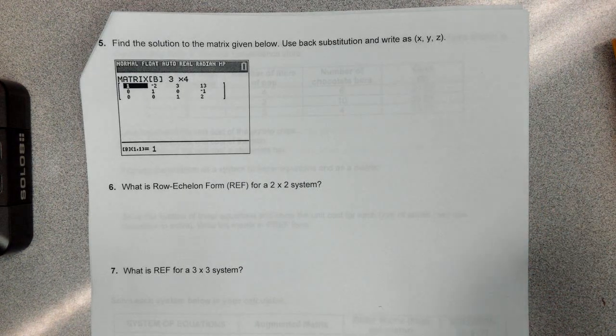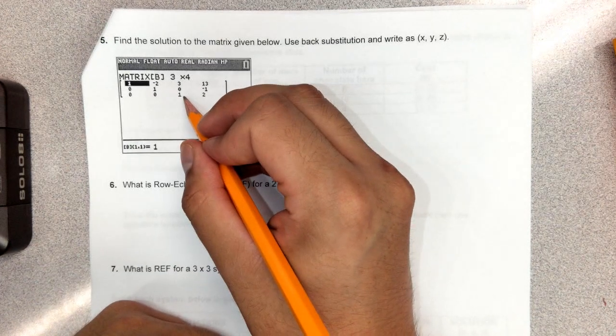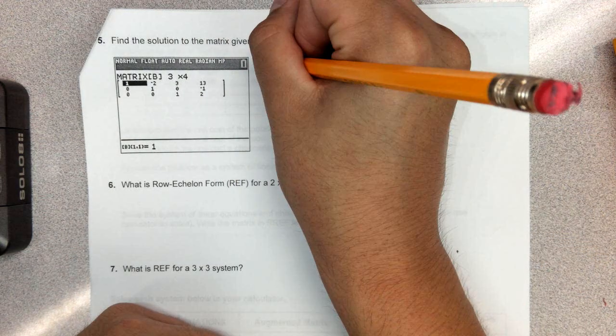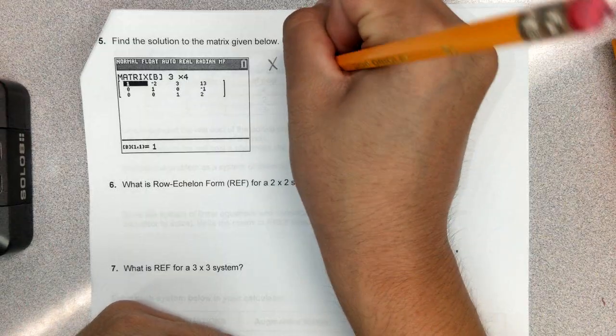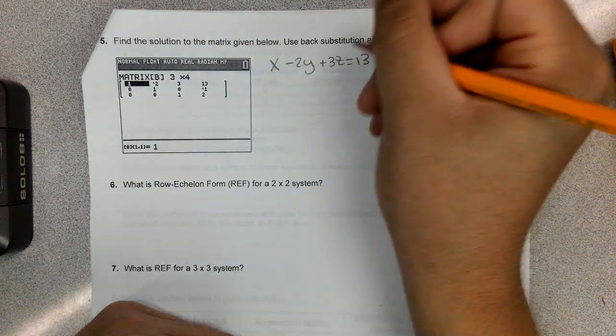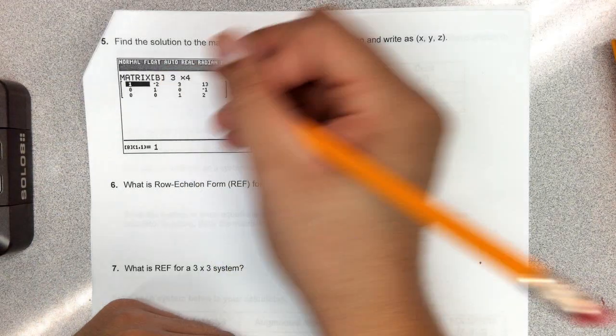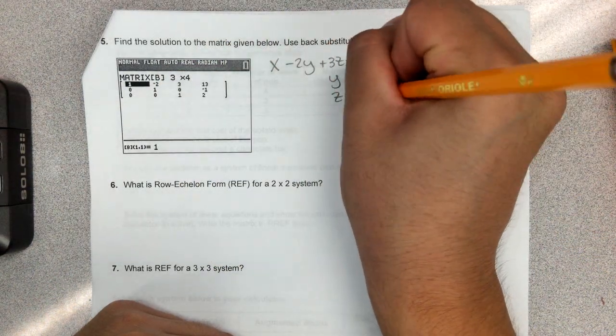Right, so number 5 says, find the solution to the matrix given below. Use back substitution to write as x, y, and z. So we have the matrix. Let's convert it back to a system. So the first row is 1x minus 2y plus 3z equals 13. The second row is just y equals negative 1. The third row is telling us z equals 2.